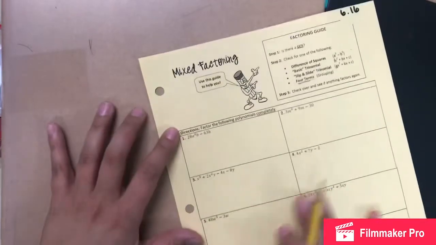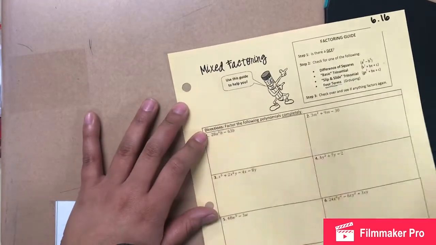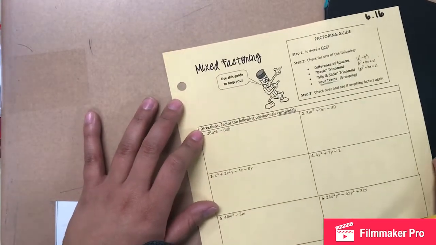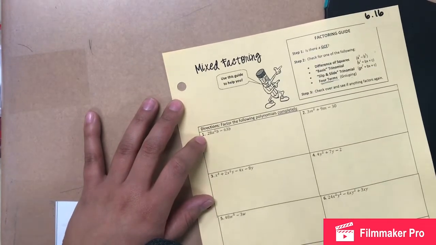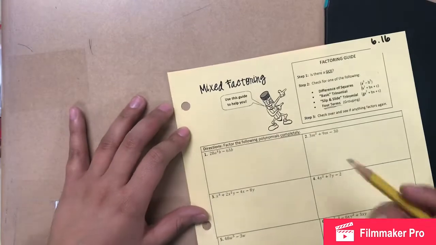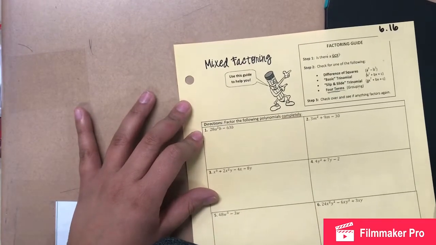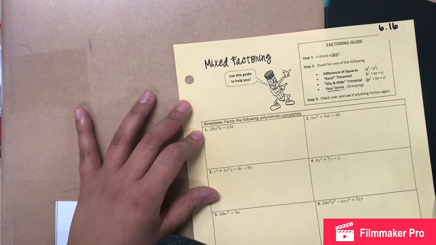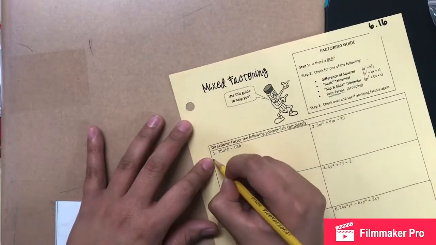If I look at number 1, we're first going to check for a GCF, always. 28 and 63 have a GCF of 7.